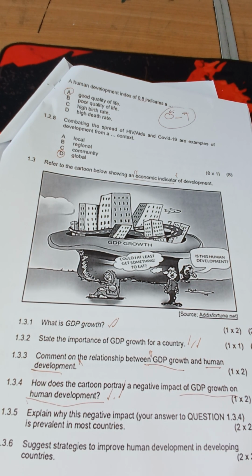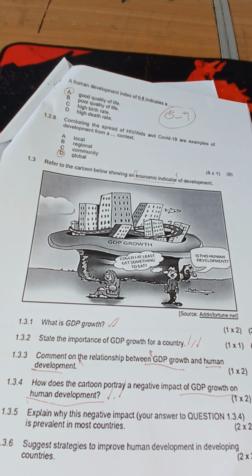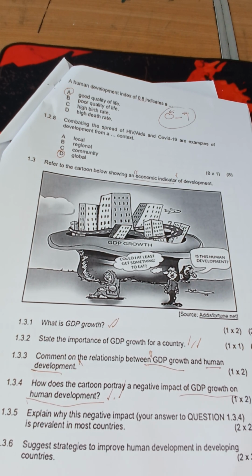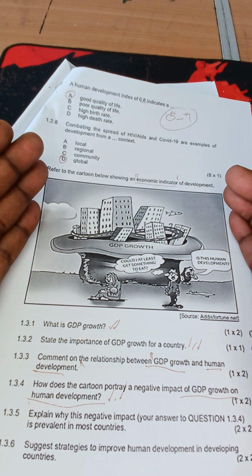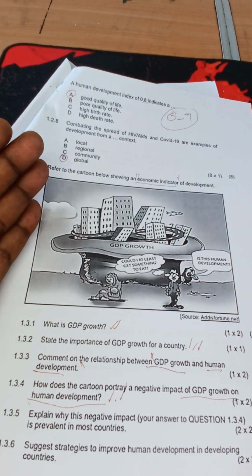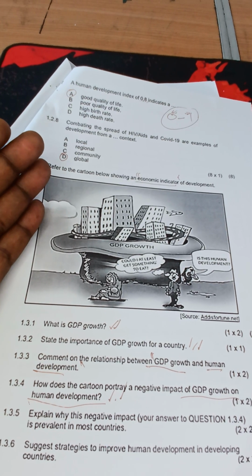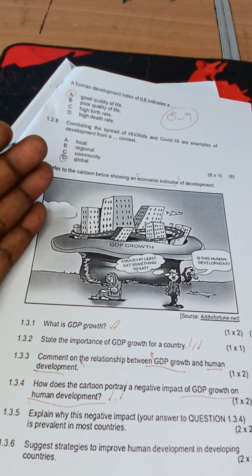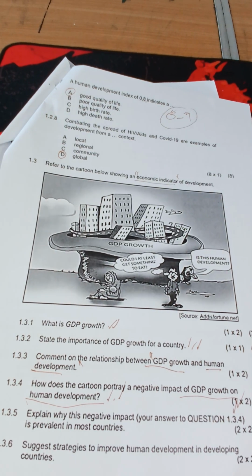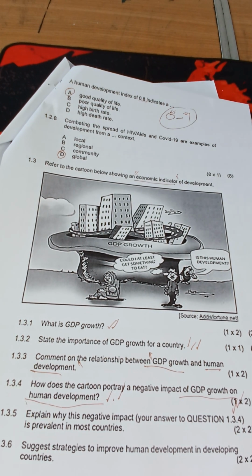They don't have access to food. The quality of life is very poor. That's the relationship that is depicted. We are commenting based on what is written or what is shown on the cartoon. That's basically what we are saying. That GDP growth, there are still many people that are living in poverty. Besides the GDP growth that we have, there are still people that are living in poverty. So that is 1.3.4. Let's move on to the next one, 1.3.5.